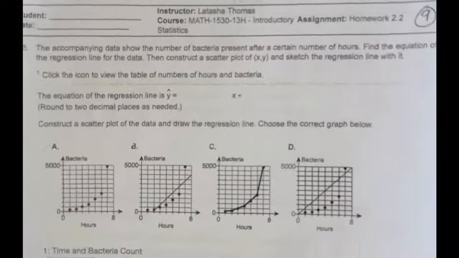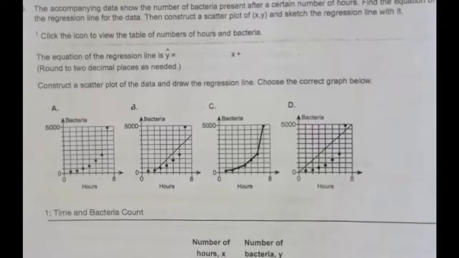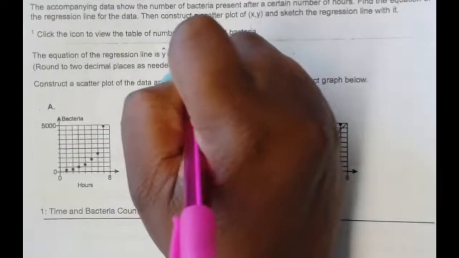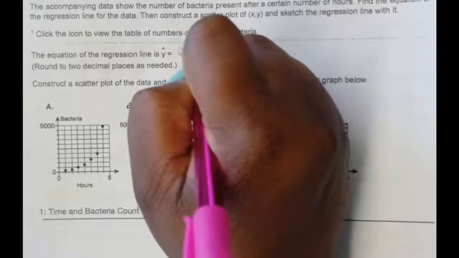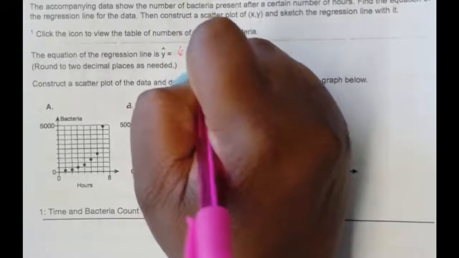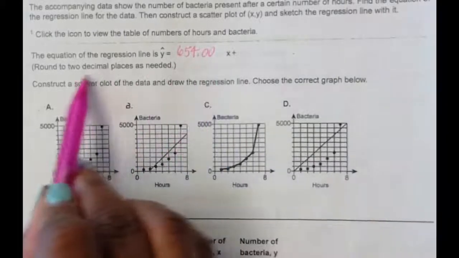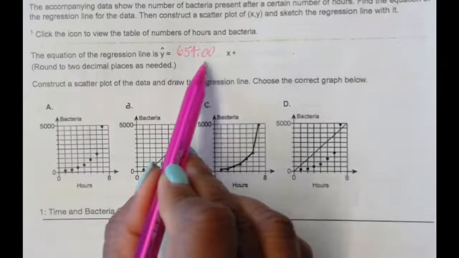Number 15 is done very similar to all of them. All you're asked for in number 15 is that equation. Let me go ahead and give that to you. 6y equals 654. Notice 0.00, those two decimal values mean something. It's significant there.